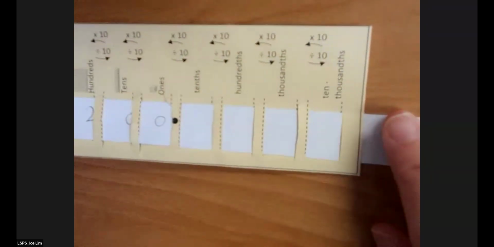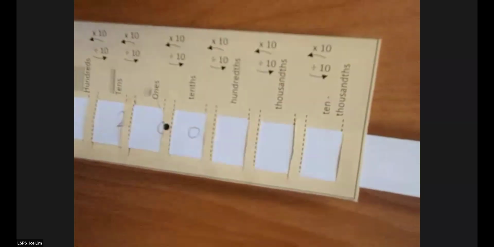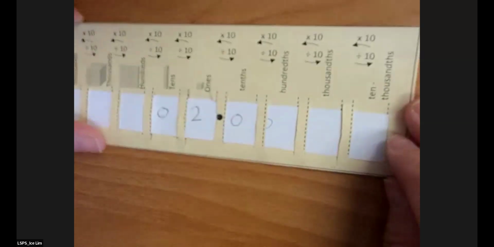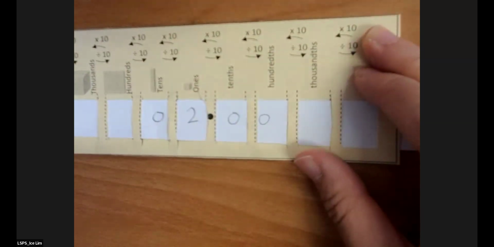Same thing applies to whole numbers and decimals. So if I have 20 cents, which makes my 2 after the decimal point, 20 cents times 10 gives me $2. 20 cents times 100 gives me $20.